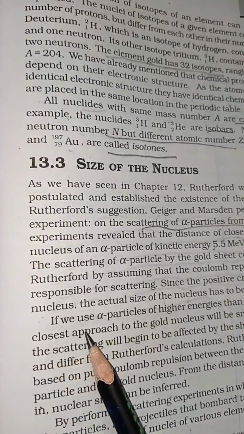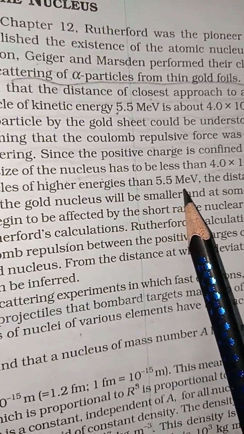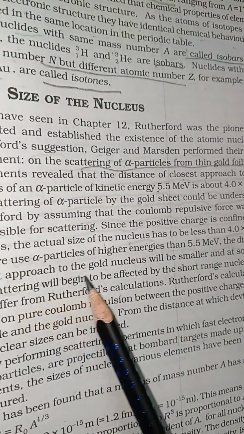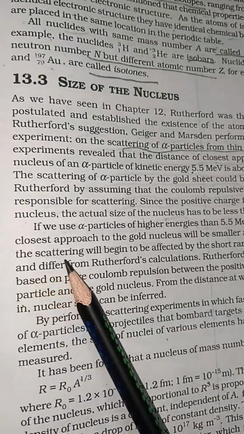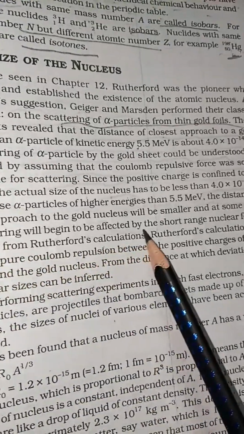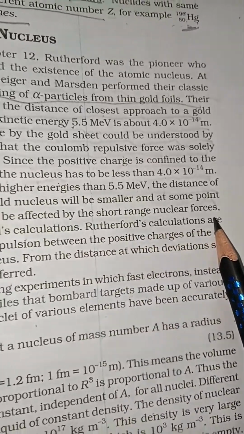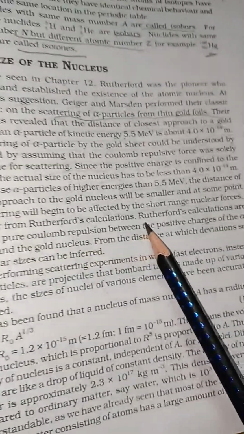If the alpha particle has higher energy than 5.5 MeV, the distance of closest approach to the gold nucleus will be smaller, and at some point the scattering will begin to be affected by the short range nuclear forces and differ from Rutherford's calculations.